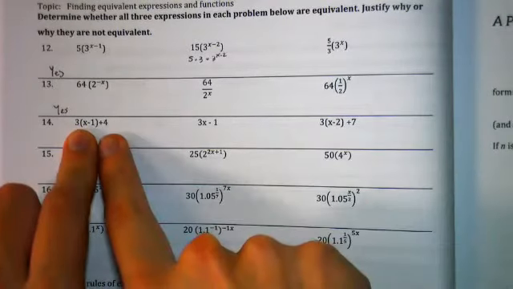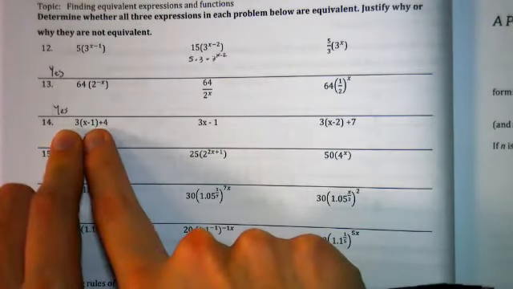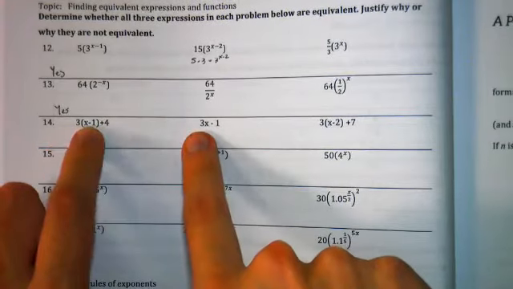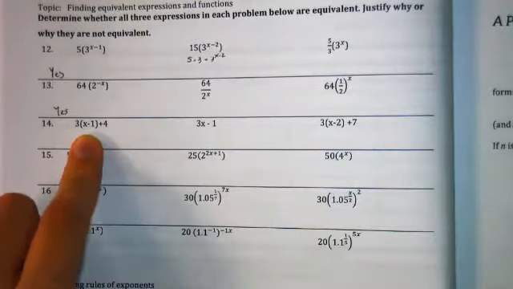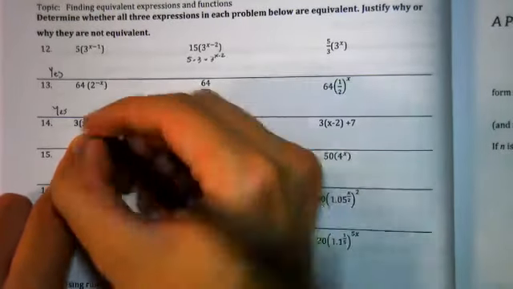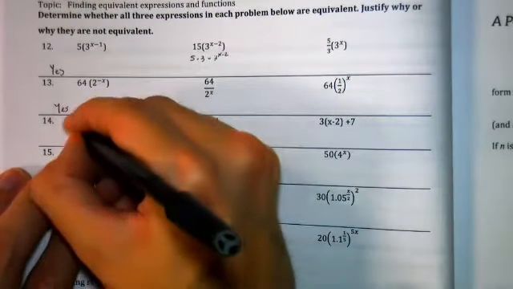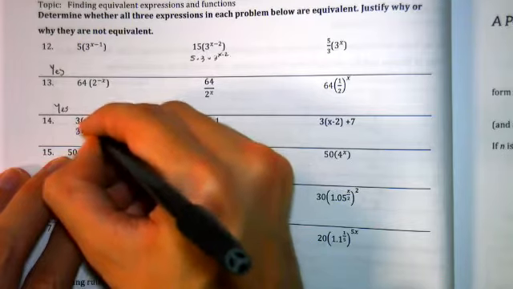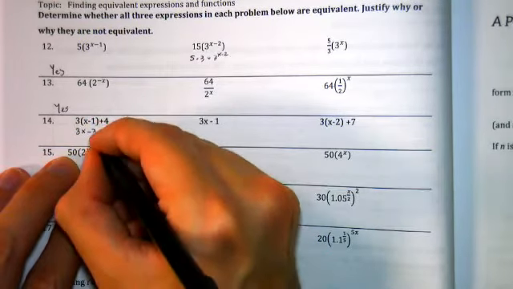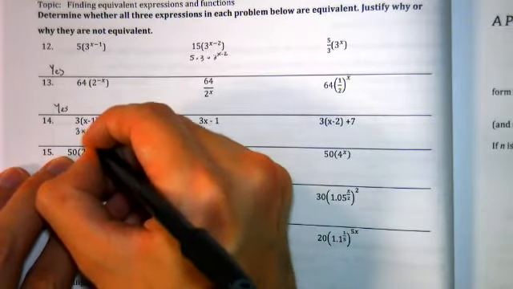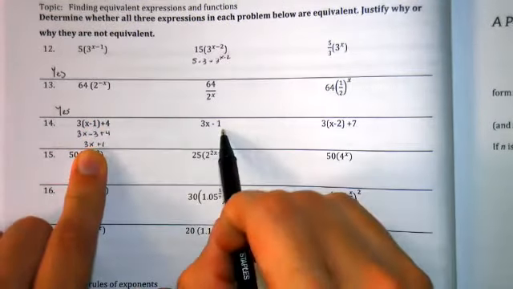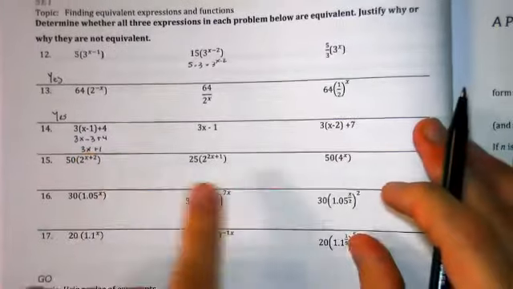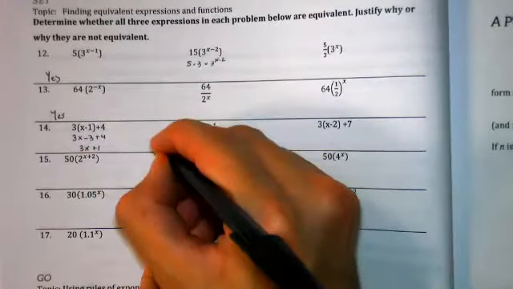Okay, this is 3x minus 1 plus 4, 3x minus 1, 3x minus 2 plus 7. Well, to know if these are similar, let's do some distribution. So this would be 3x minus 3 plus 4, and the minus 3 and the plus 4 together makes plus 1. So this would be 3x plus 1. Already that's different than this one. So no, these are not the same. That's a no.